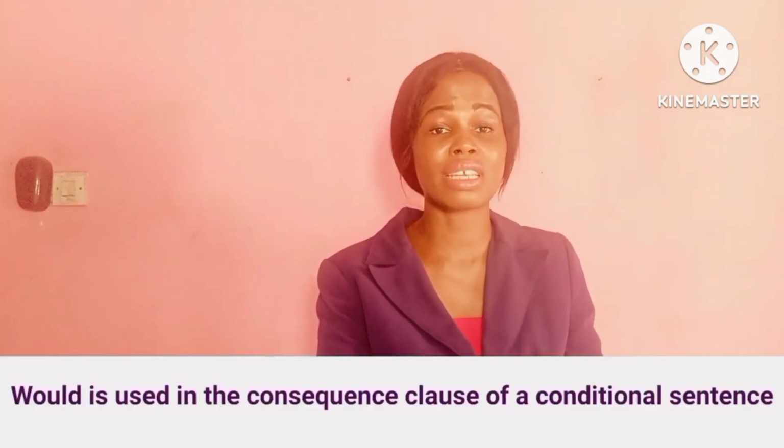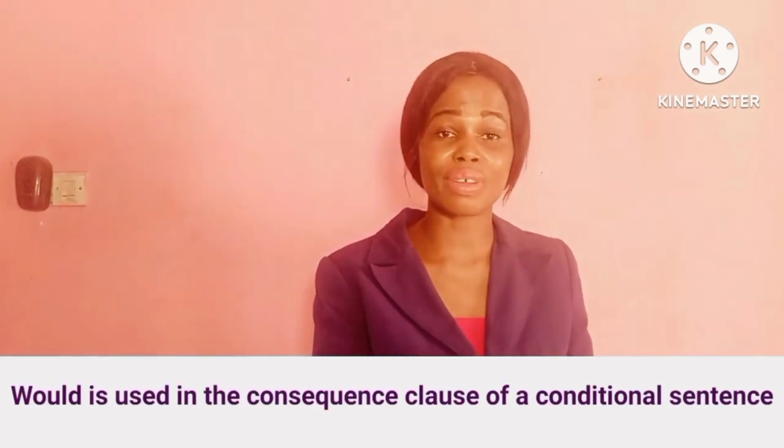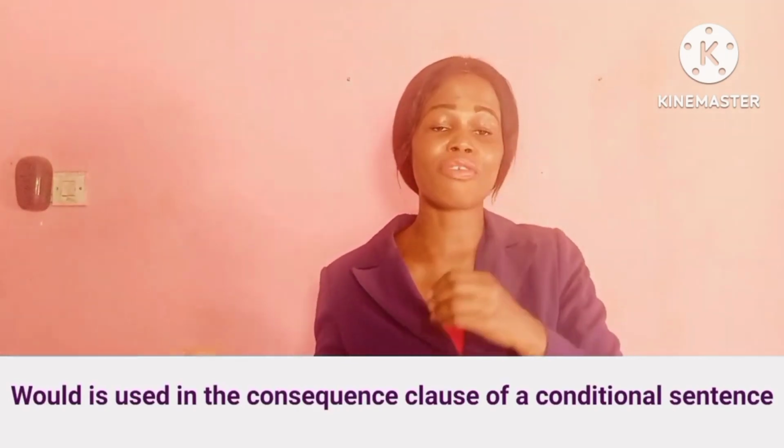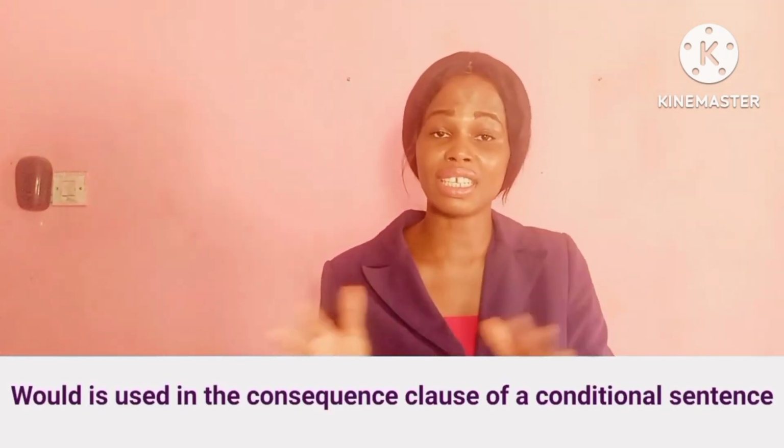In if sentences, you see it in the consequence clause. An if sentence has two parts. One part contains if. The second part talks about the consequence of the if clause. So an if sentence is divided into the if clause and the consequence clause, and you use would in the consequence clause.